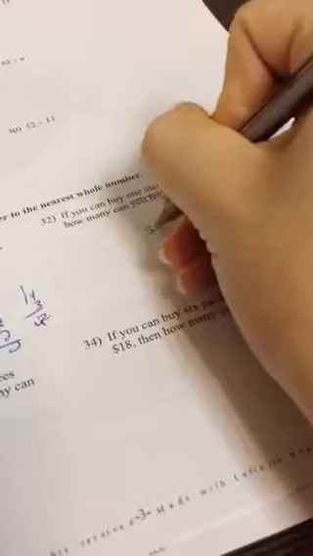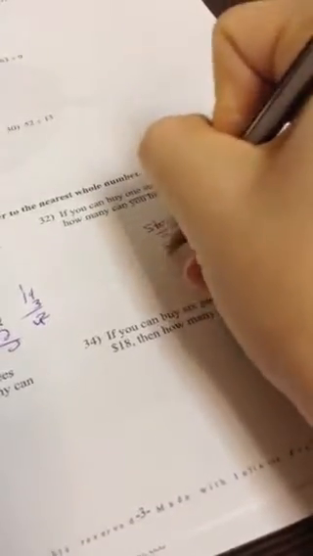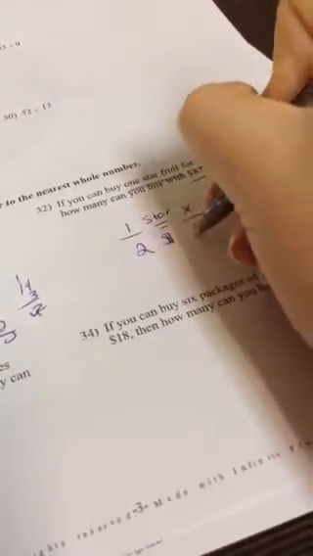So for number 32, remember, we have to figure out what two things we are comparing. If you can buy 1 star fruit for $2, how many can you buy with $8? So for here, we have our star fruit and our dollars. 1 star fruit for $2. How many star fruit with $8?